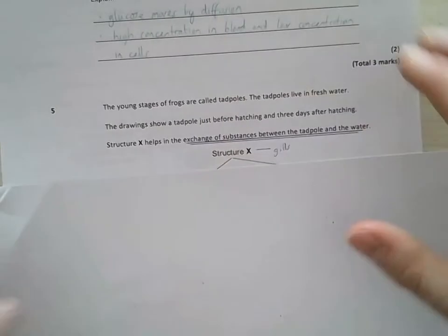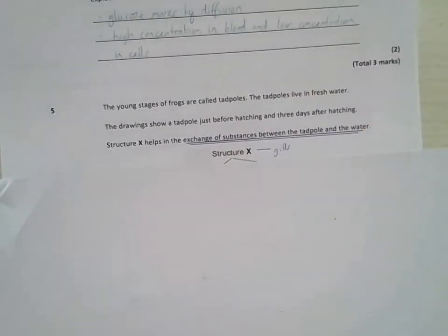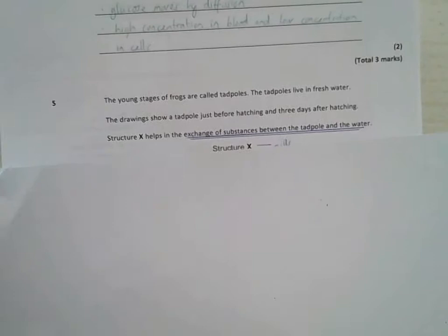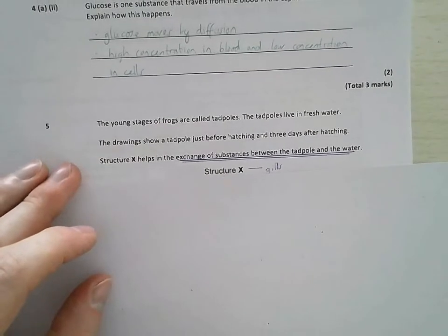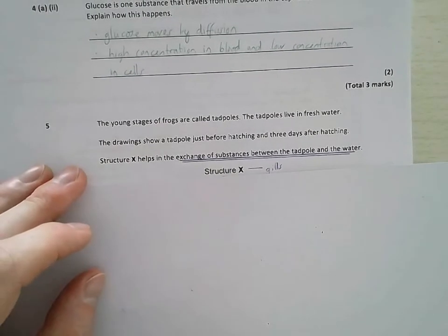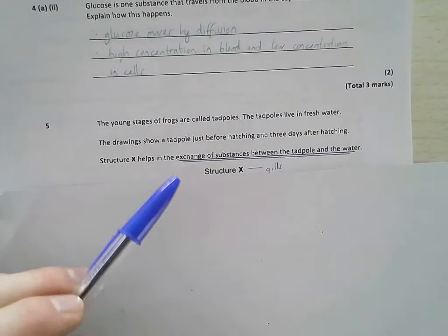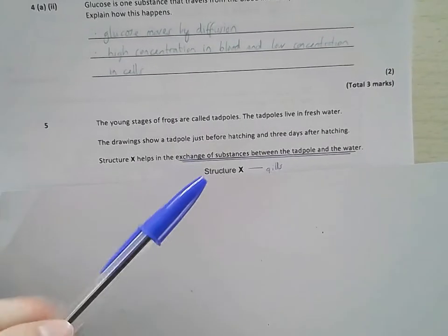Okay, now question 5. This one's a tricky one because we've never really come across the idea of frogs or even tadpoles before, but we have talked about in lessons about fish and about how fish exchange substances with the water around them, and this is the same kind of idea we're going to use for the tadpole.